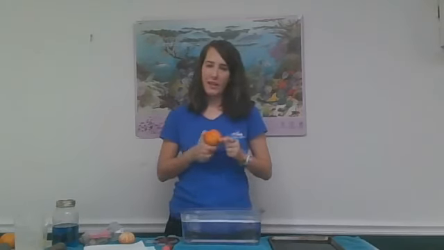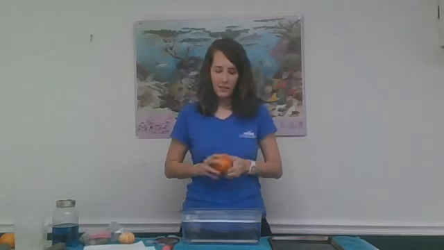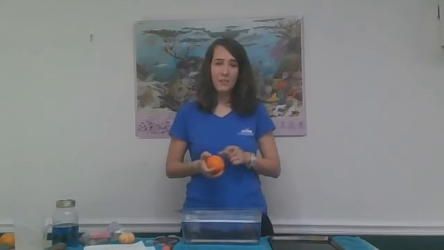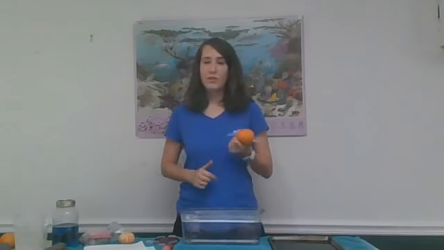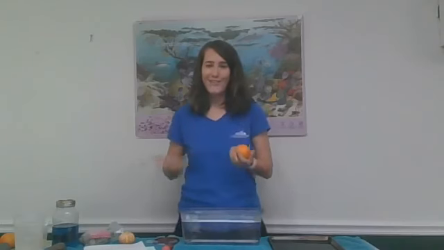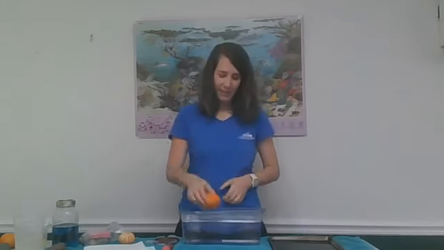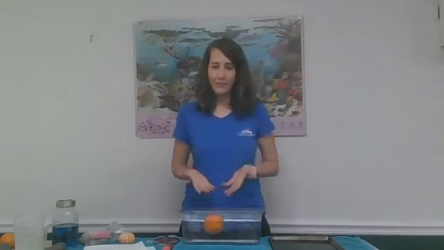And for this part, you'll need an orange or some other easily peeled citrus. You're going to have the student make this prediction again, do the same kind of thing. Do you think it's going to sink, or do you think it's going to float? Now, most people have not put oranges in water before, and so it's something that they might not have an idea of what it's going to do. But putting it in the water, it does float.